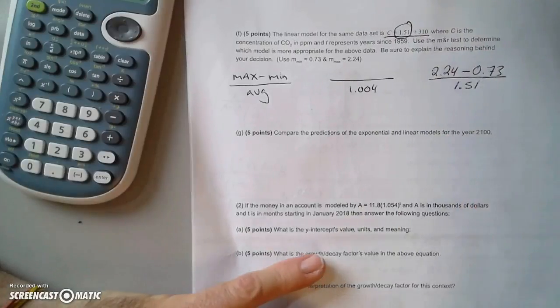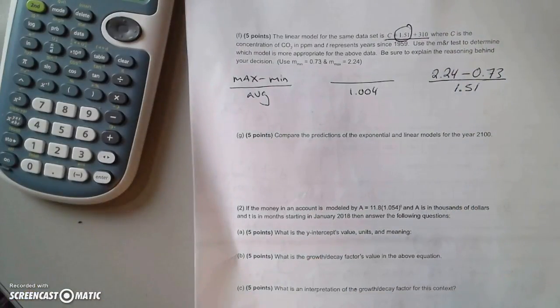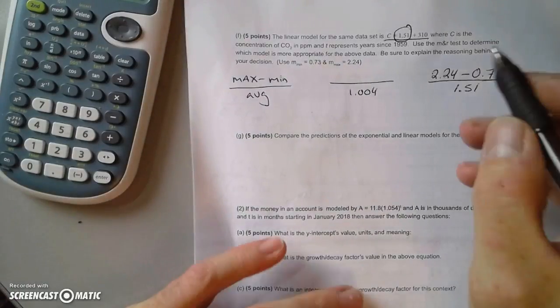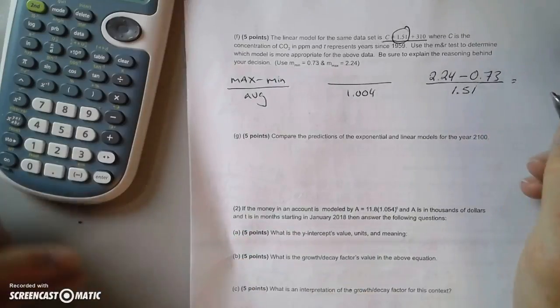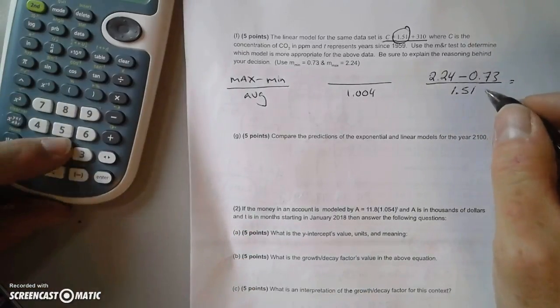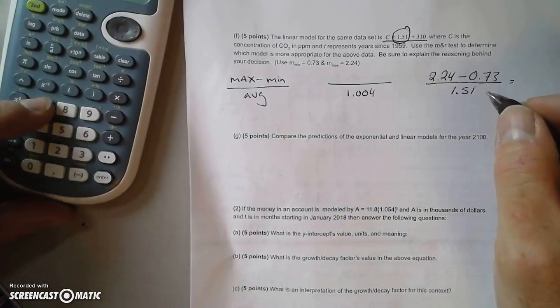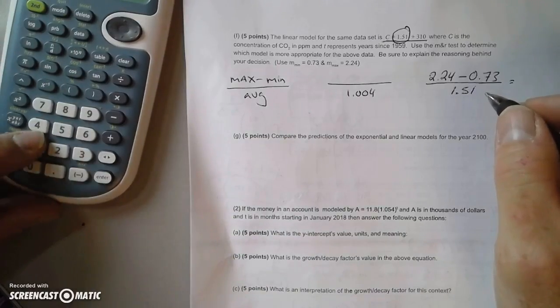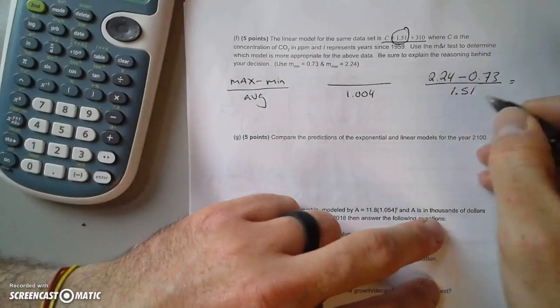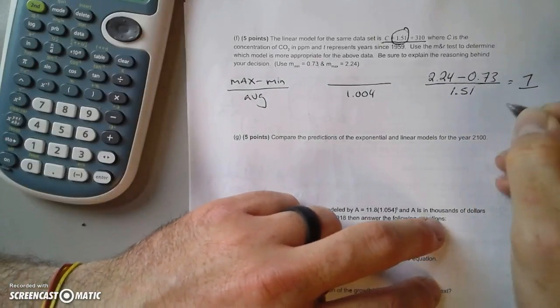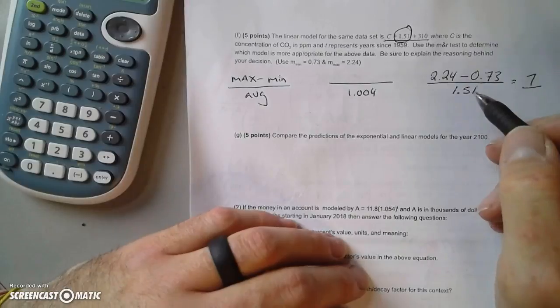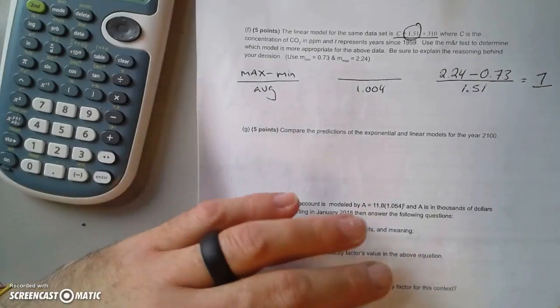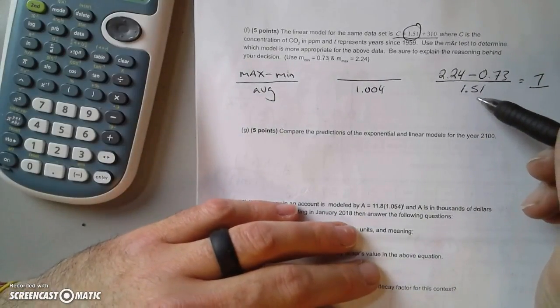If you think about the work we've done in class, the average M becomes the slope of your best fit line. So we can do this one right away. So this is 2.24 minus 0.73 divided by 1.51, and I get 1. Which represents 100%, meaning that the slopes are spread out 100% around the average.